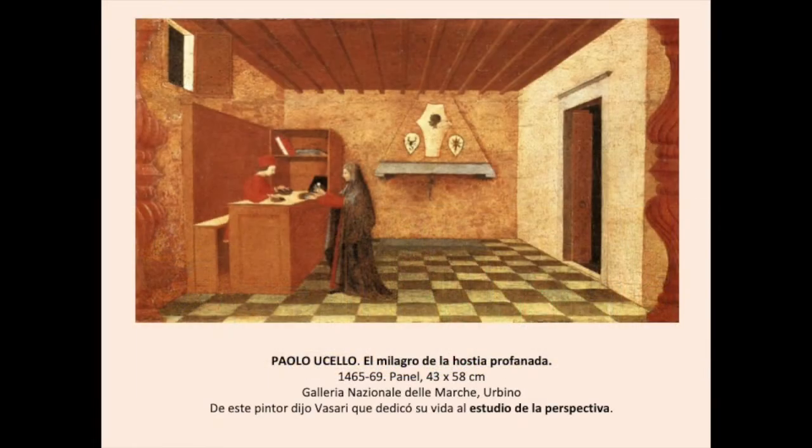Next. Here we see it better. So the study of the perspective, and all the sizes match, and they are perfect from the mathematical point of view. We're going to see a lot how the artists in the Renaissance loved to represent these squares in the floor, this checked floor, or floor made in a grid.